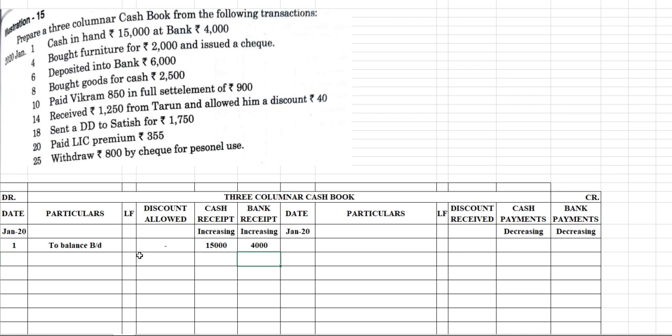On 4th, bought furniture for 2,000 rupees and issued a check. So it means that we have purchased the furniture by issuing a check, not a cash transaction. So in the bank, the amount is decreasing. How much amount is decreasing? 2,000 rupees is decreasing.